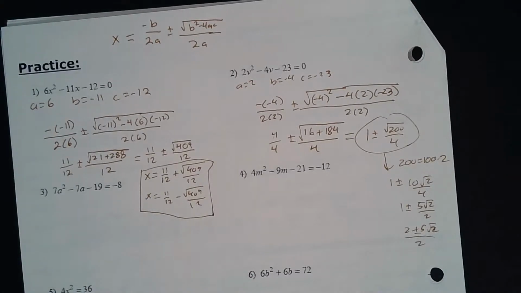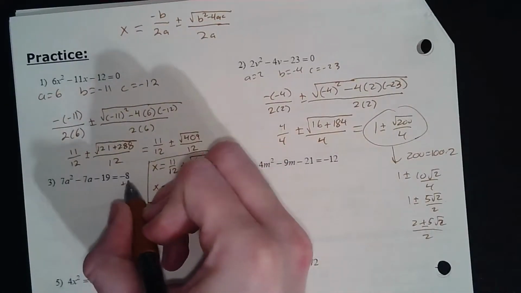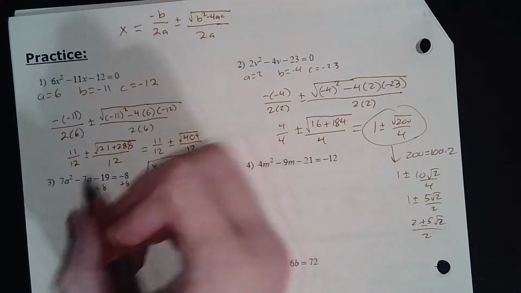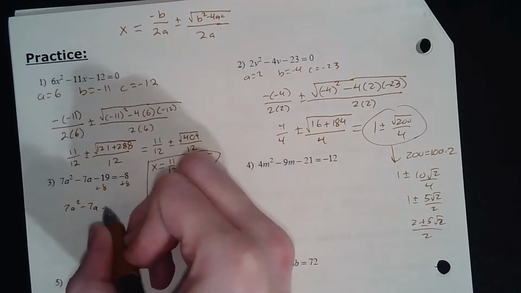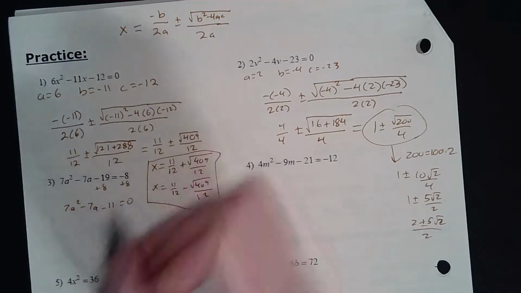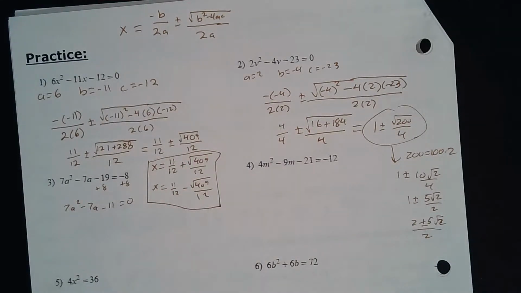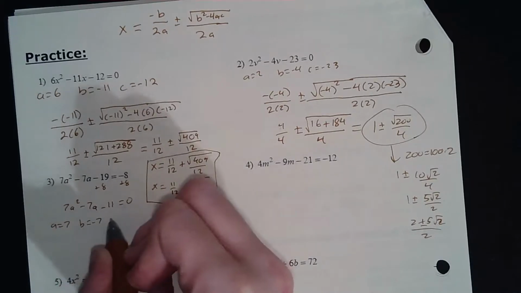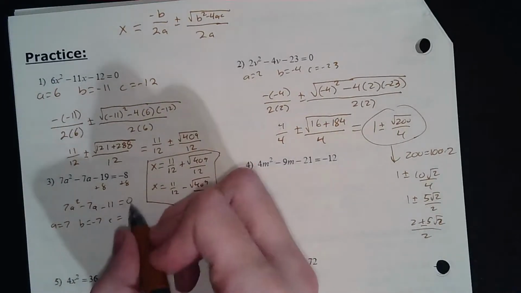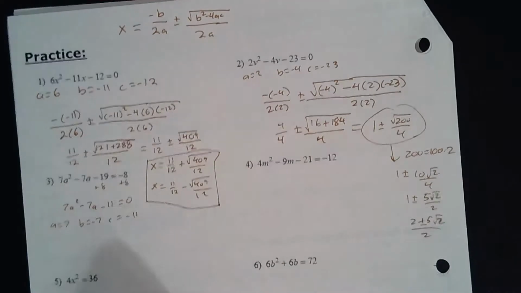Over here, we have to add 8 to both sides of the equation before we start. After we've added 8 to both sides of the equation, we get negative 11 equals 0. And we just got to keep on moving. We got A is positive 7, B is negative 7, C is negative 11.